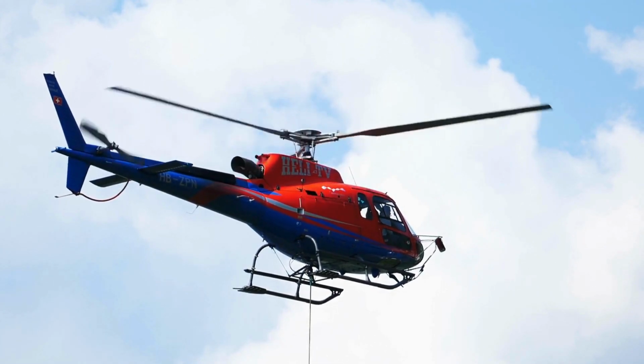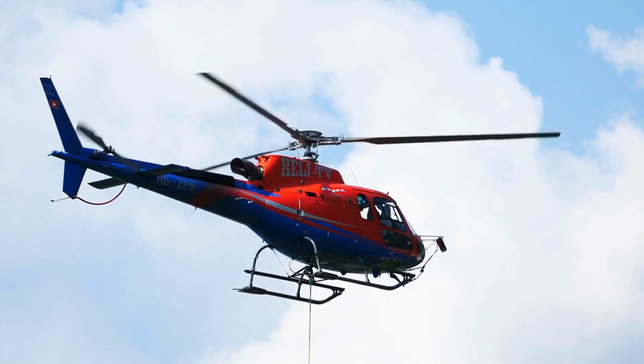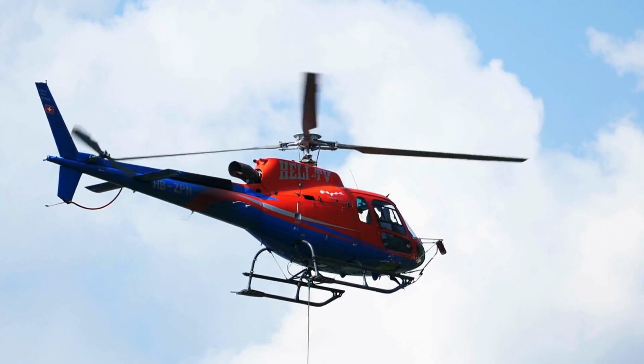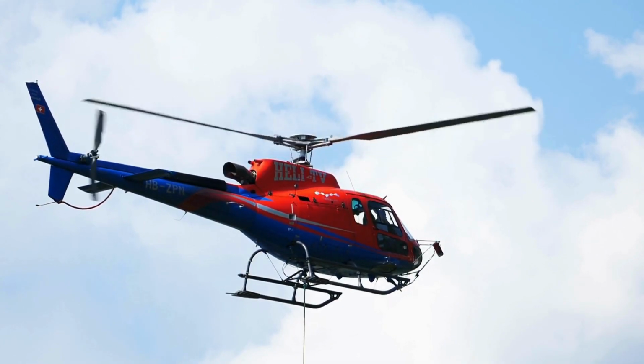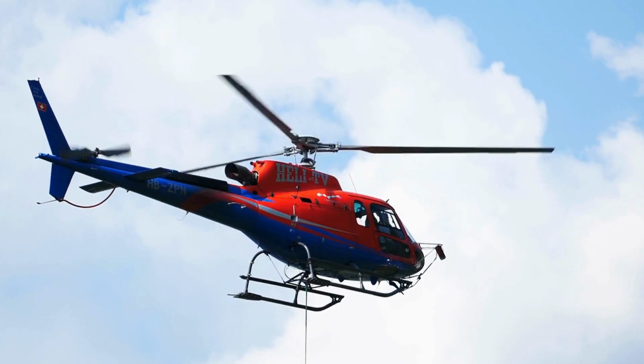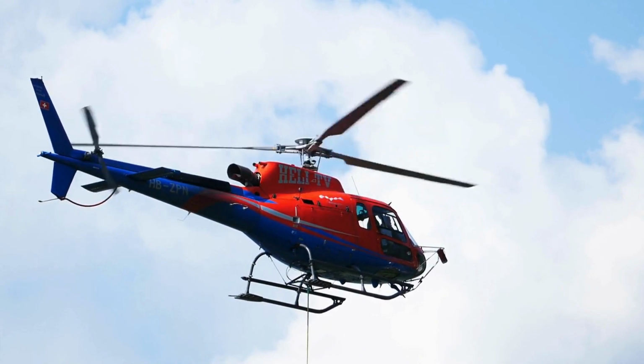By mastering the principles of lift, thrust, weight, and drag, and utilizing advanced engineering and technology, humans have harnessed the power of flight to explore and connect the world in ways once thought impossible.